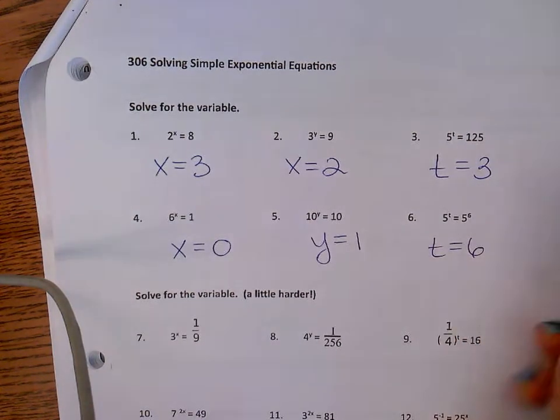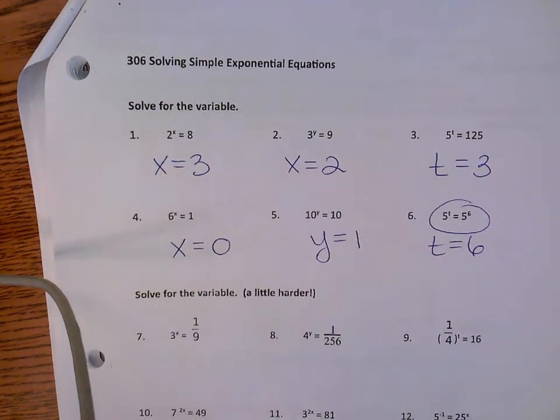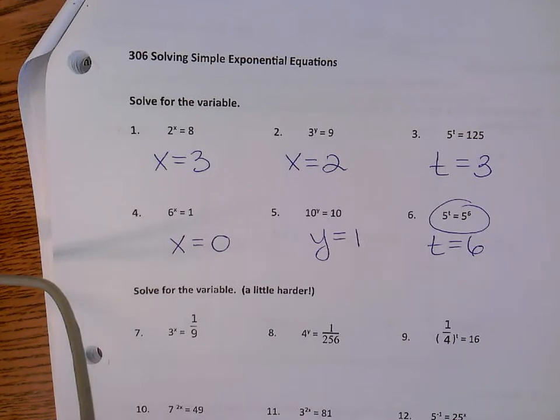So this is called the 1-to-1 property. If the base is the same on both sides, then they have to have the same exponent. It's called the 1-to-1 property. We're going to see it again in logs. When the logs are the same on both sides, they have to be the same number inside the log.